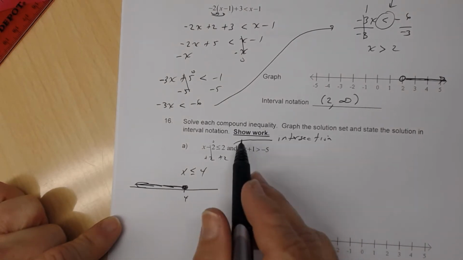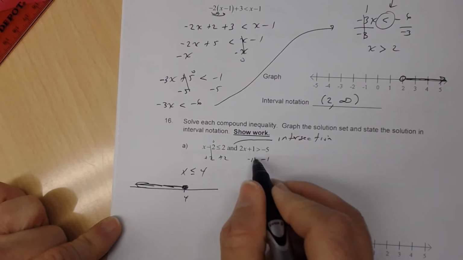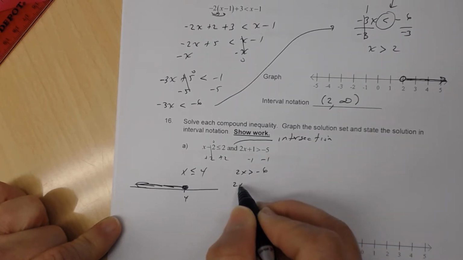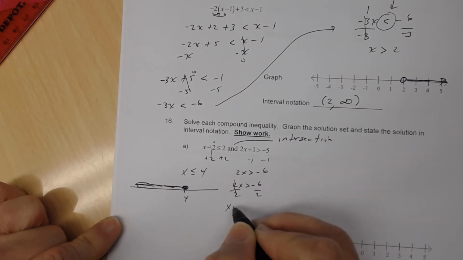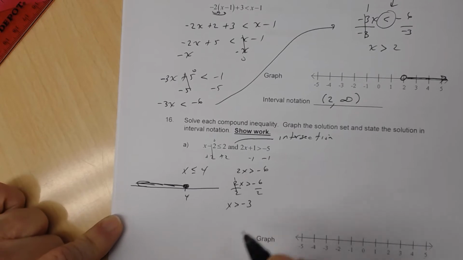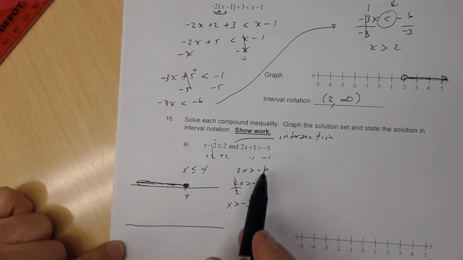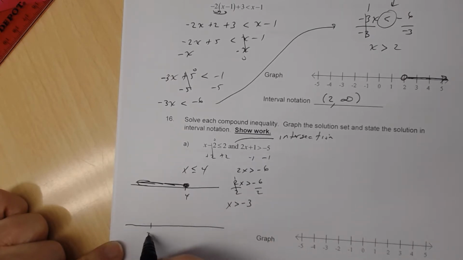Now you got to find the solution to the second inequality. So you're going to subtract 1 from both sides, combine like terms. I get 2x is greater than negative 6. Divide both sides by 2. I get x is greater than negative 3. So you found the solutions to the other inequality. So any number greater than negative 3 is the solution to this second inequality. So here's negative 3, open circle, going to the right.